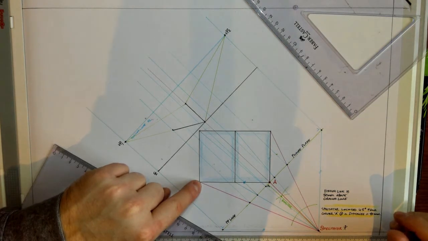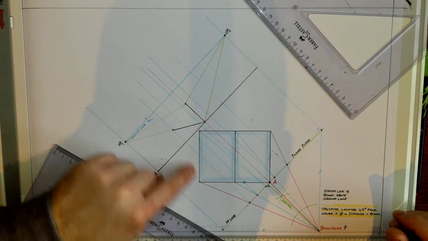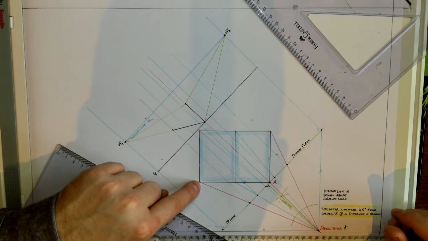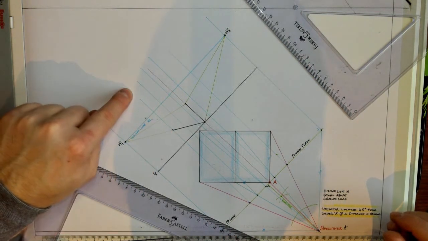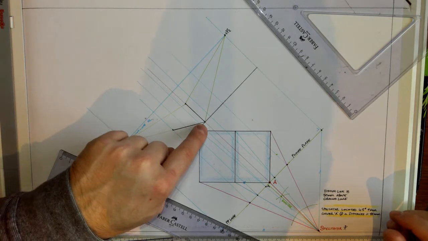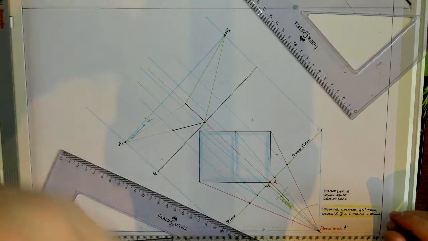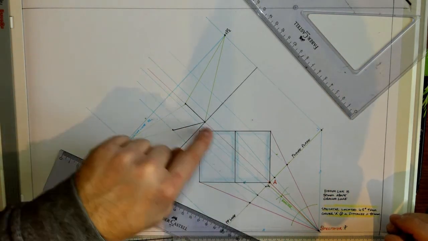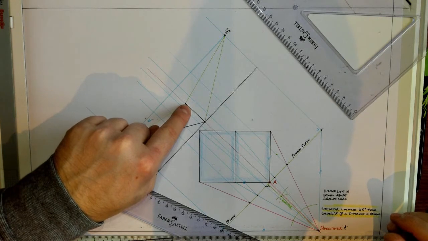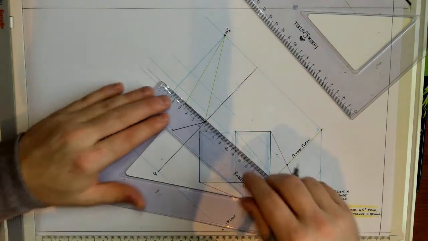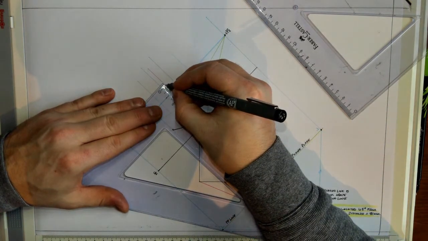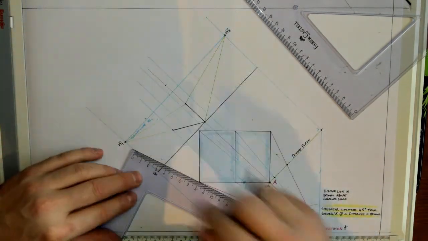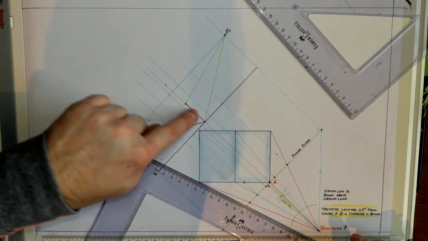Now, the height at the back here of the L block is 60. Now, because this point is not on the picture plane, we can't just mark up 60 millimeters there. But what we can do, we can imagine this L block was like a cube, and that on top of the 30 that we've marked, we can mark another 30, which brings us up to 60. So that's what I'm going to do now. I'm going to mark up that extra 30 on that line coming from A.